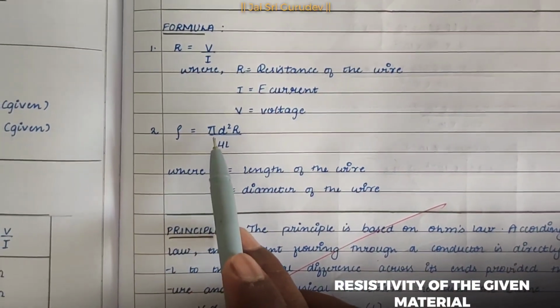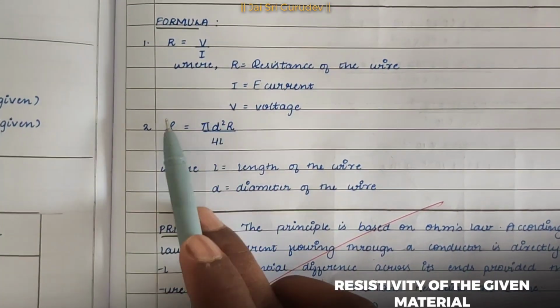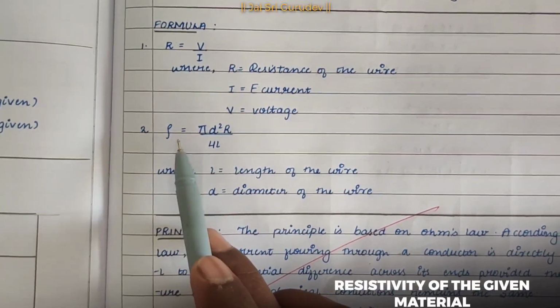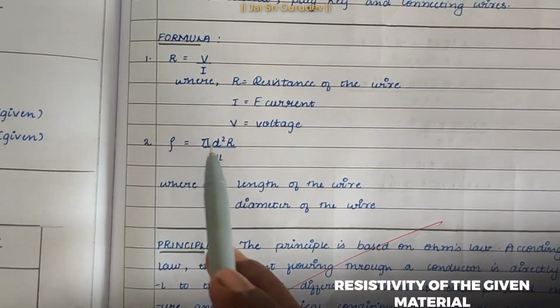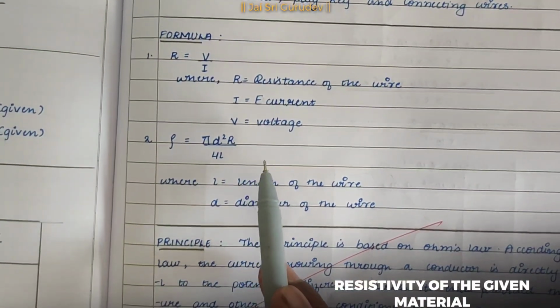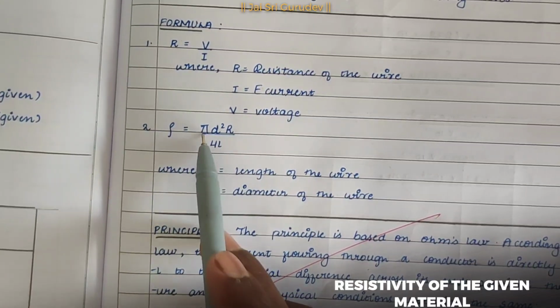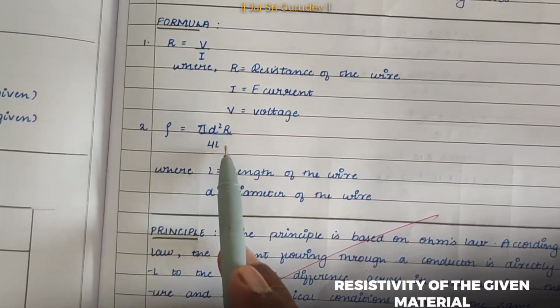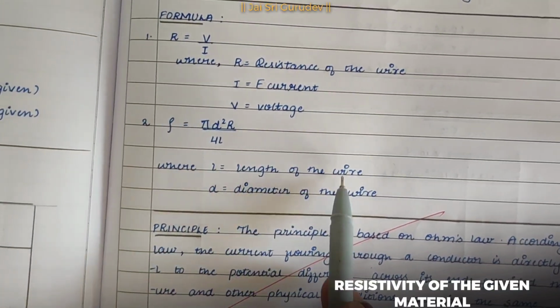Rho equals pi d square R by 4L, and this formula is derived from the factors on which resistance depends. R is directly proportional to L and inversely proportional to area. So from that we get resistivity, which is pi d square R by 4L, where d is the diameter of the wire and L is the length of the wire.